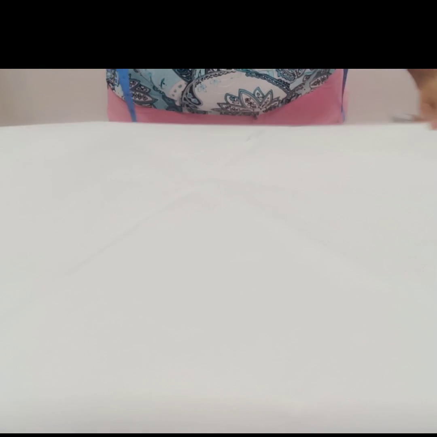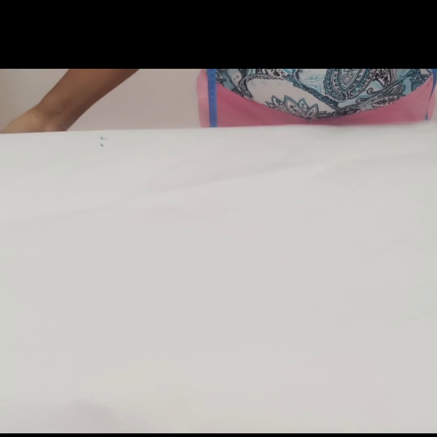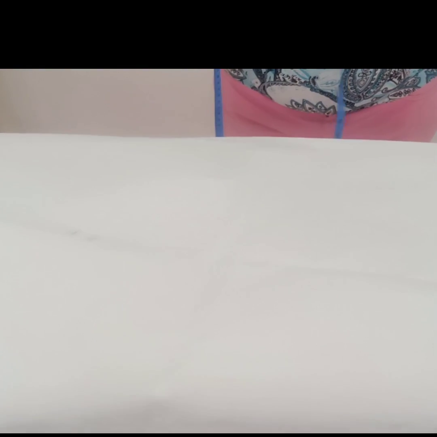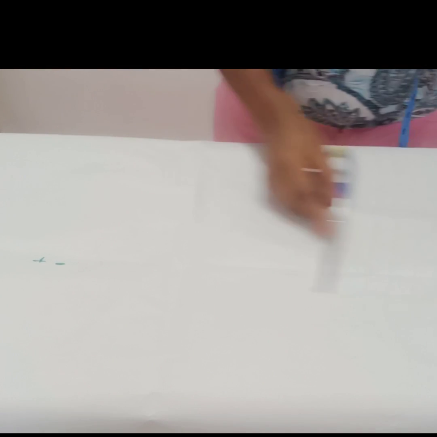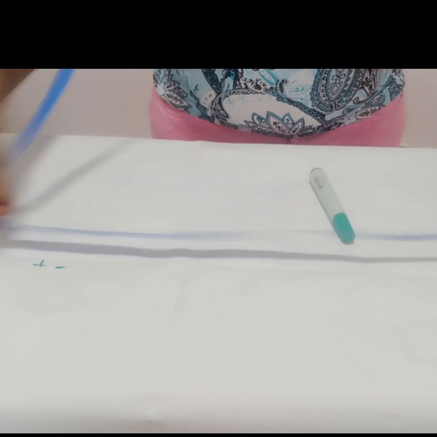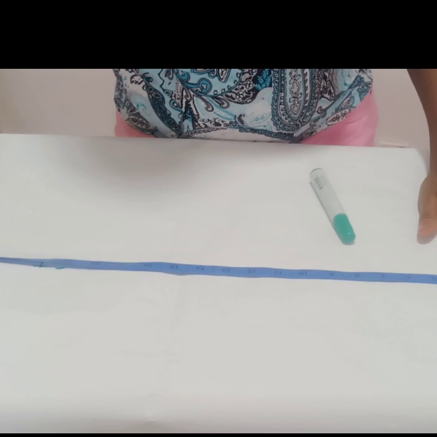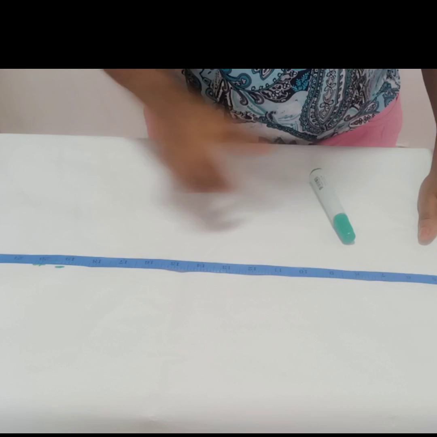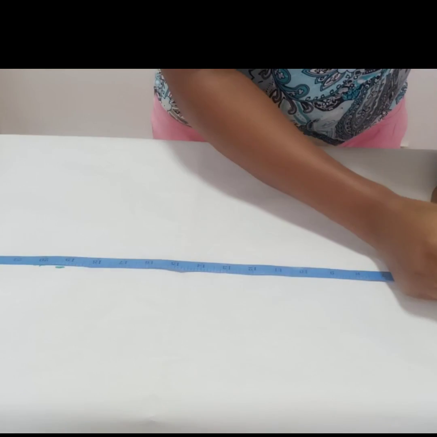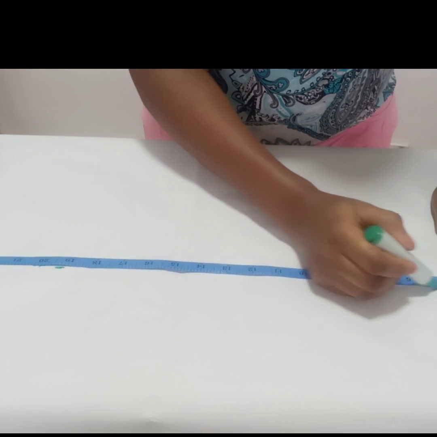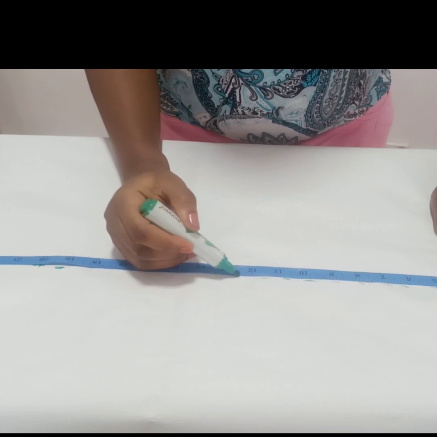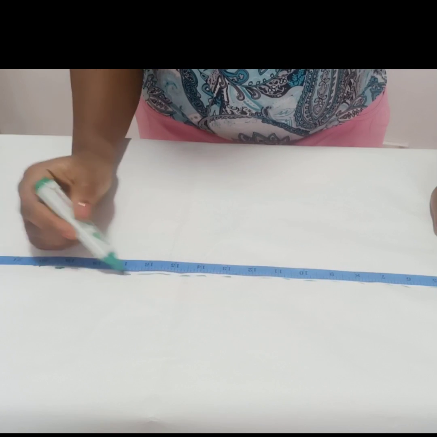So, having marked it out, I'm going to cut. You can use a ruler to join it since it is paper. You can just use a ruler to join here. Or you simply use your eye. So let me just put a dot.